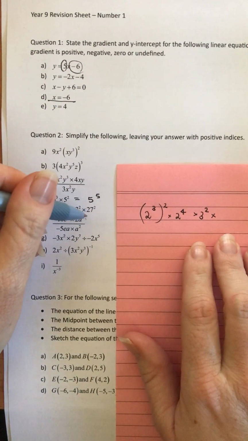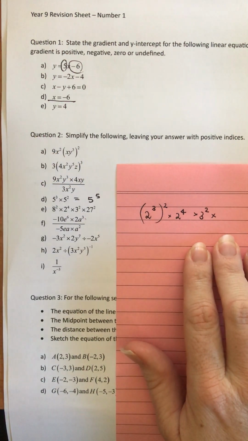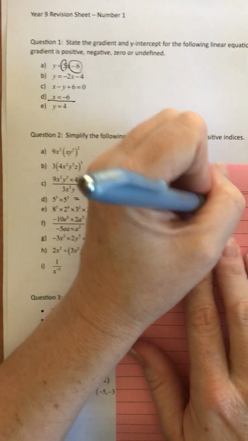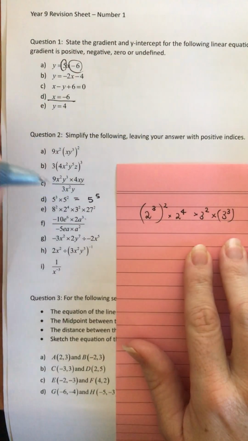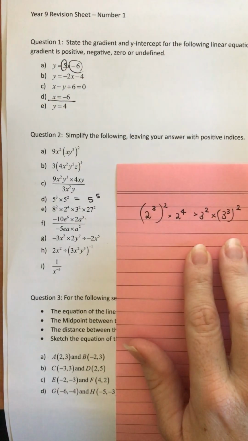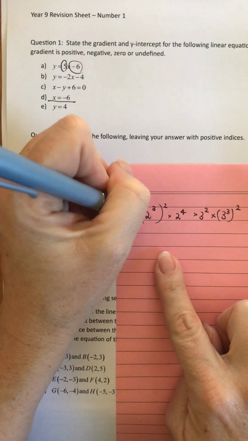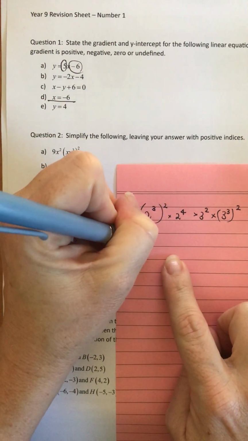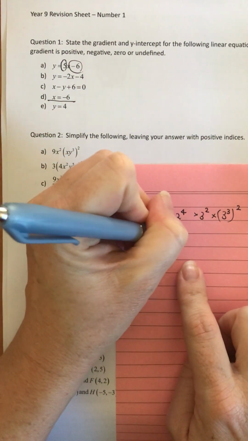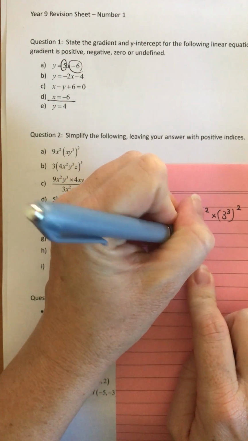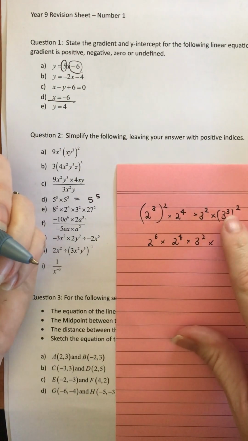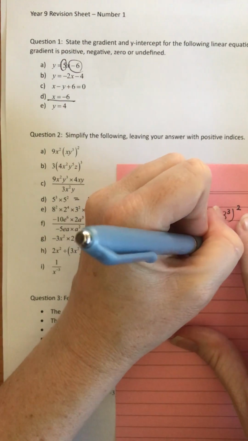But I know that 27 is 3 to the power of 3 because 3 times 3 is 9, times 3 is 27. So I write 3 to the power of 3, and I'm going to raise that to a power of 2. Now I need to simplify these ones with the brackets. So 2 to the power of 3, when it's raised to the power of 2, will be 2 to the 6. My 2 to the 4 stays the same, my 3 to the 2 stays the same, and then this 3 to the power of 3 being raised to a 2 will be 3 to the 6.